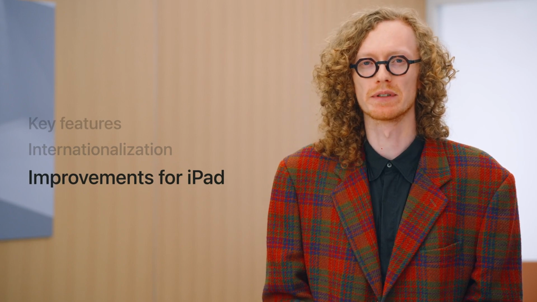UIKit, the powerful framework behind your applications, has been upgraded to support new features for iOS 17. In this video, I will guide you through new key features and core architectural improvements, advances in building interfaces for all users irrespective of the language setting, improvements for iPadOS apps, as well as numerous general enhancements included in the release.